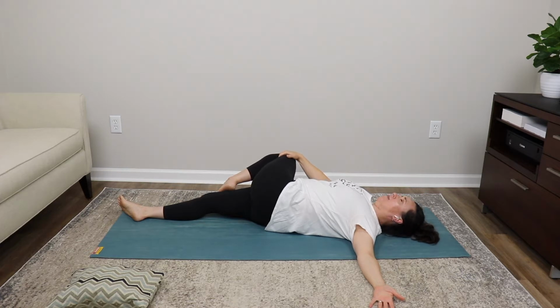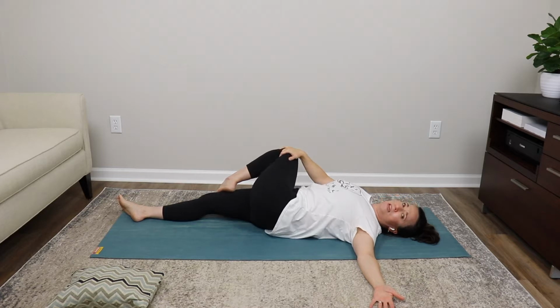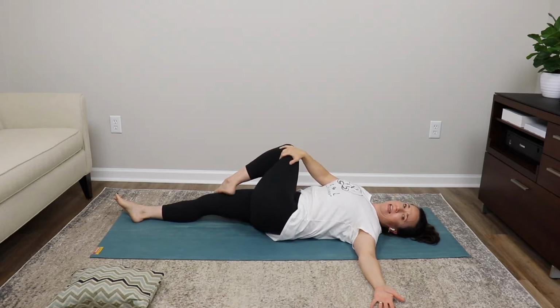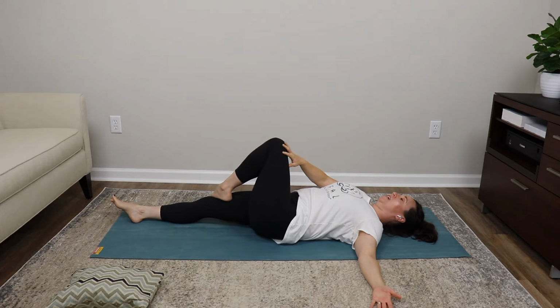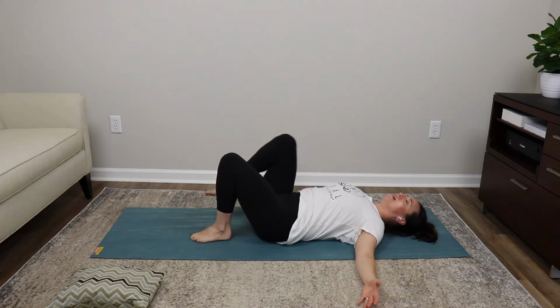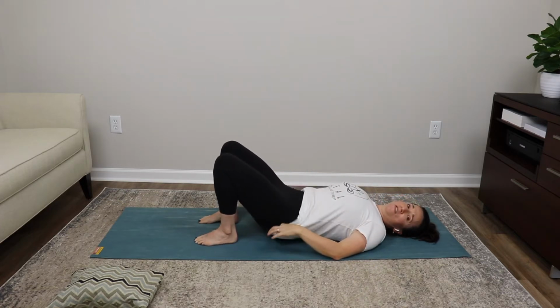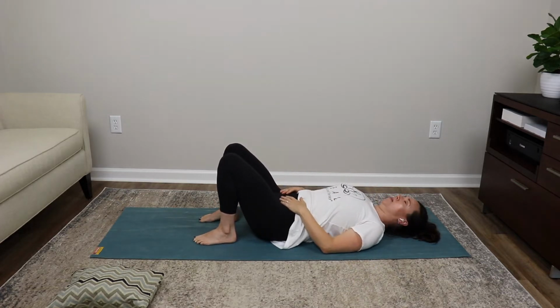Slowly turning your head back to the center, starting to derotate that spine from the rib cage, and then the low back, and then the pelvis. Unrotate the knee, place the left foot on the floor, bring that right knee up, roll your shoulder blades underneath you. All right, guys, here's what I want you to do today to find that resting pose.